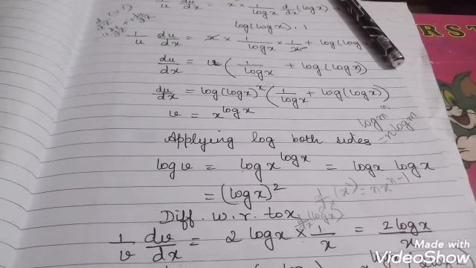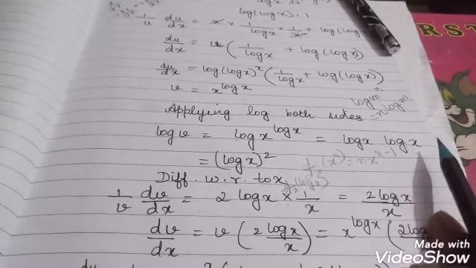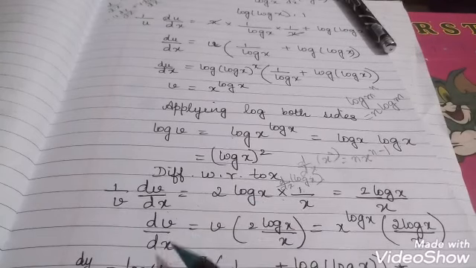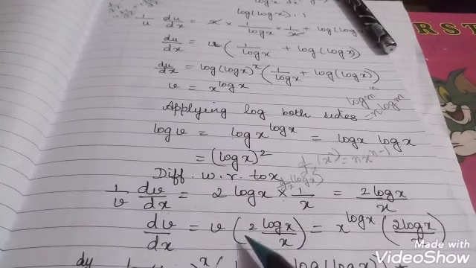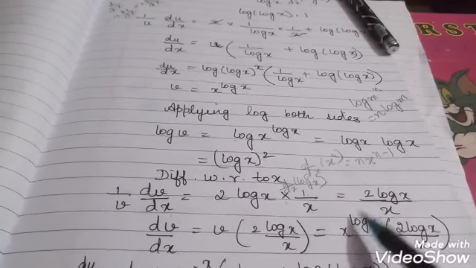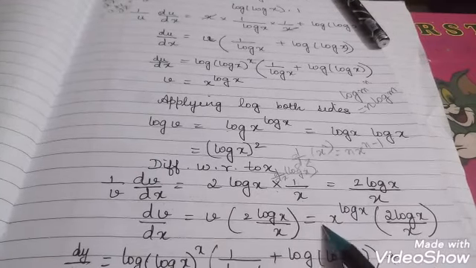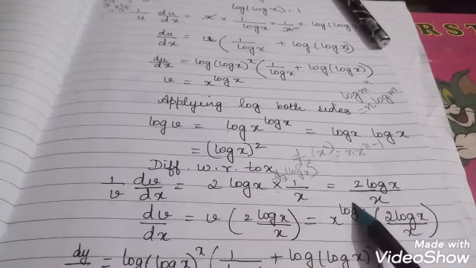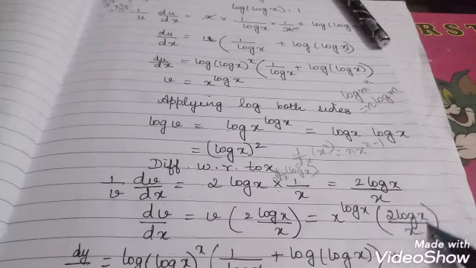So what is your dv by dx here? Don't forget to cross multiply that v there. So dv by dx is equal to v into 2 log x by x. What's the value of v here? v is equal to x power log x into 2 log x by x.